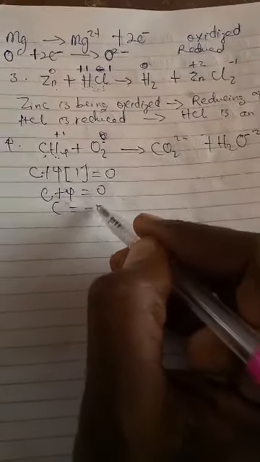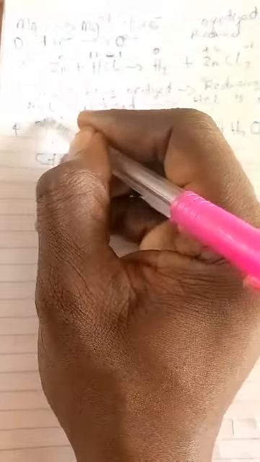And here, now let's calculate the oxidation number of carbon. I'm sure you know how to calculate the oxidation number of any element in a compound. This is how you are going to do it. Carbon plus 4 into brackets the oxidation number of hydrogen, which is 1, must surely be equal to 0. So you have C plus 4 is equal to 0. Then C is equal to -4. So the oxidation number of carbon here is -4.